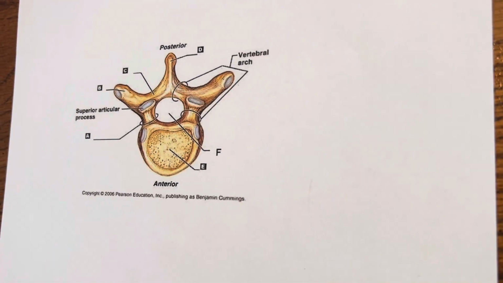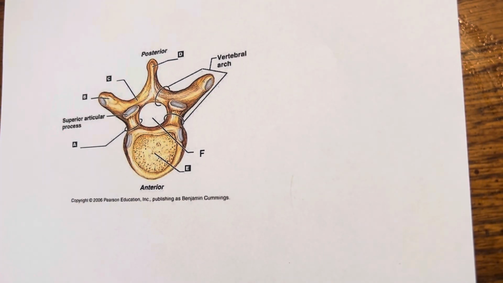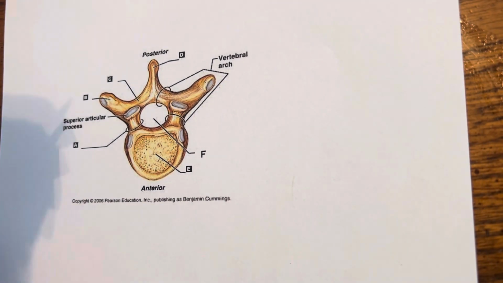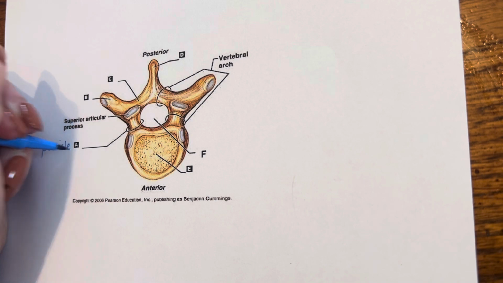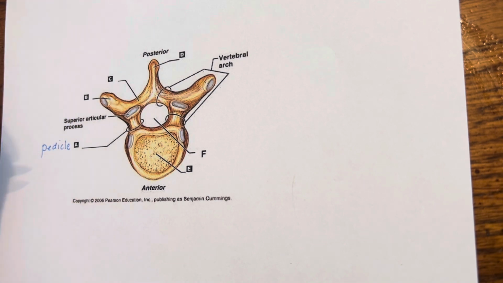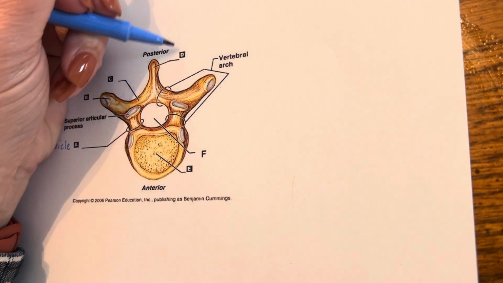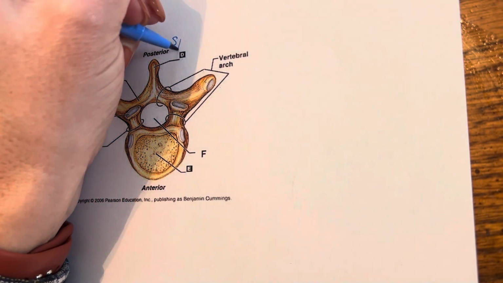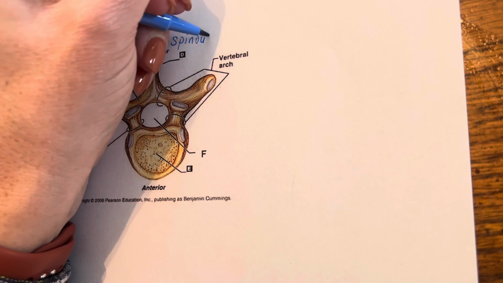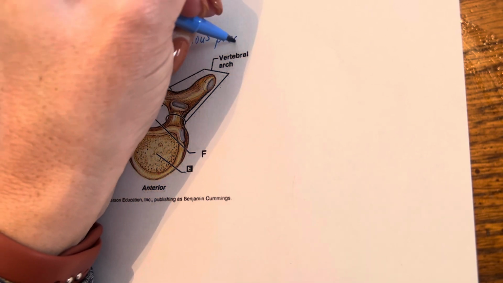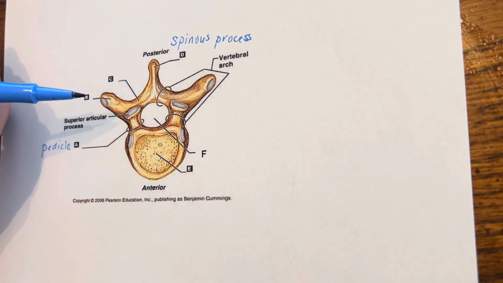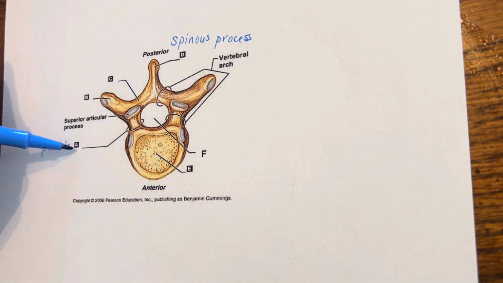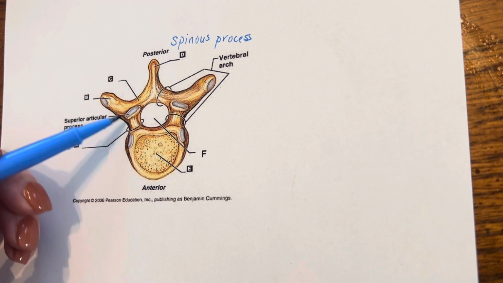Hopefully you can see. Okay, so A is right here, and you're looking at what's called the pedicle, okay? I'm not going to go in order. D here. D is going to be looking at the spinous process. And I'll move my hand so you can see. So the spinous process is the bony part that you would feel on the back of your spine here. Okay, A was pedicle, so that's connecting down here.